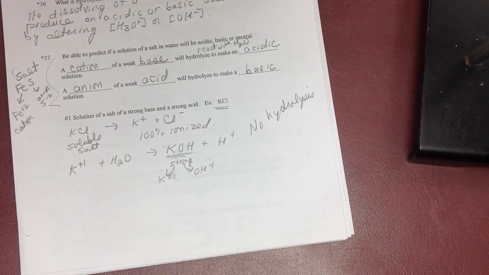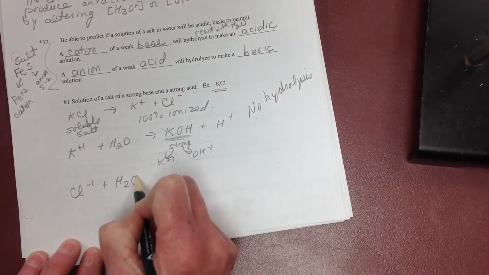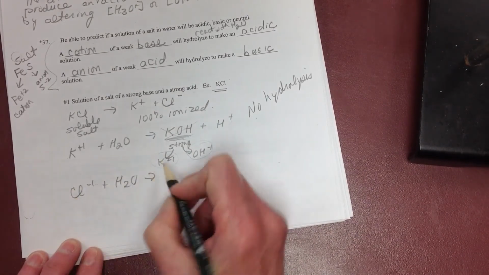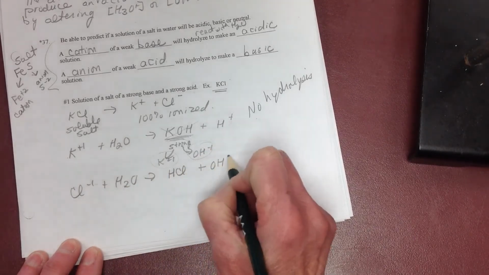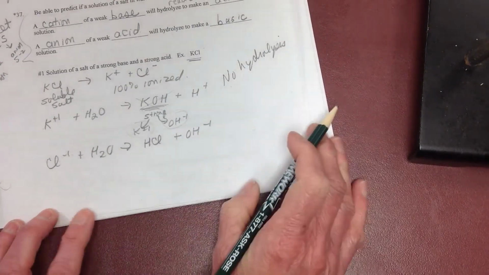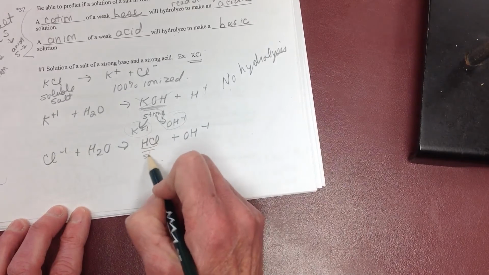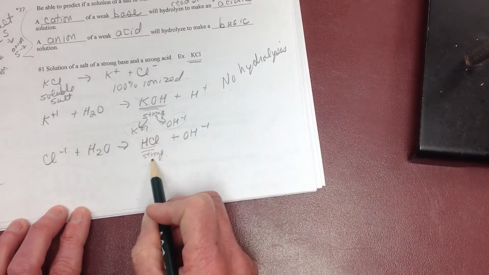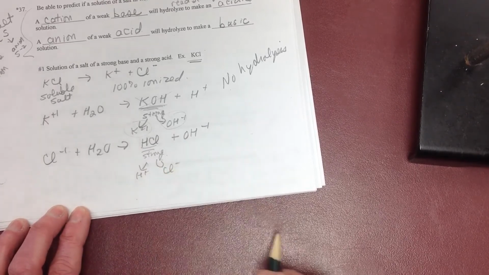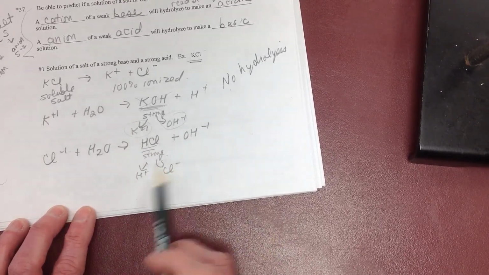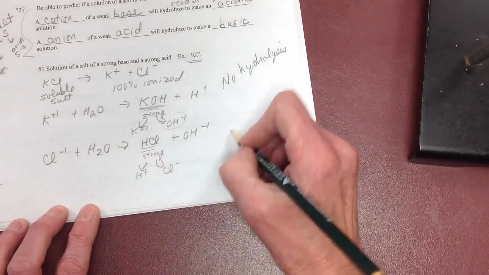Does that make sense? If I add chloride ions to the water, since that's a negative thing, it would react with the H+, and it would go like that, right? What do you know about HCl, strong or weak? Okay, so what would this do? It would immediately break down into hydrogen ions and chloride ions. So in other words, this wouldn't happen either, okay? There would be no hydrolysis for this one.